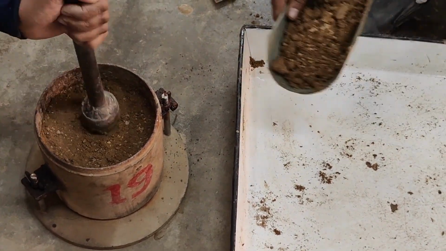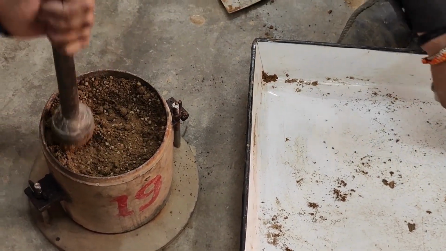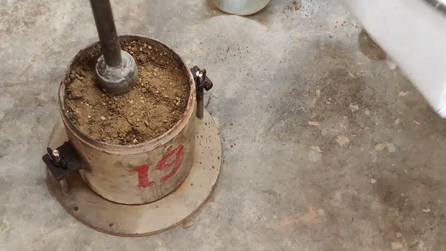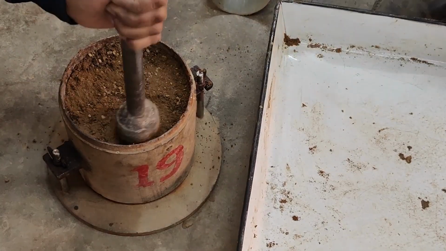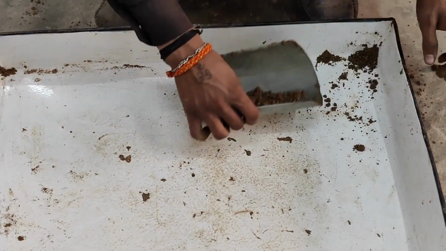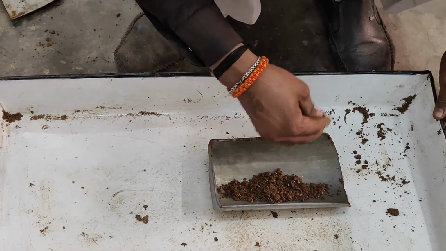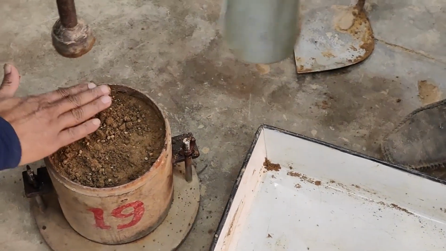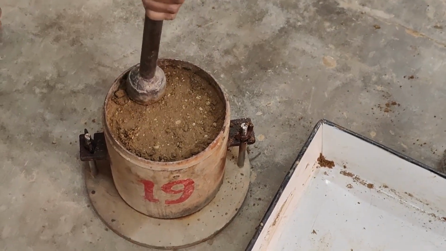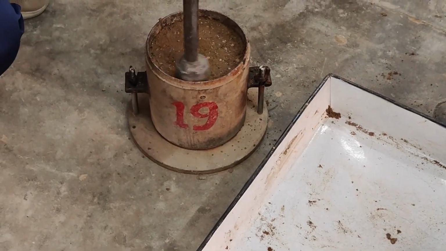After the final amount of soil, care should be taken that no part of the soil is wasted because it is the exact amount of soil you have taken initially. So the entire soil is to be put in the specimen, give the final level of compaction here by hand, and then here you don't need to provide the collar.